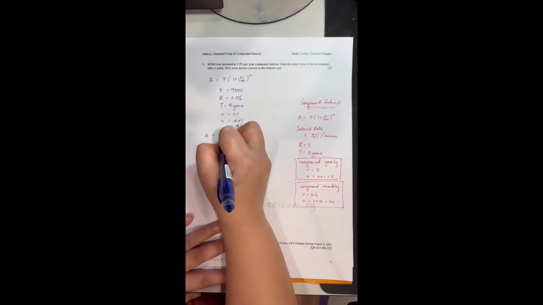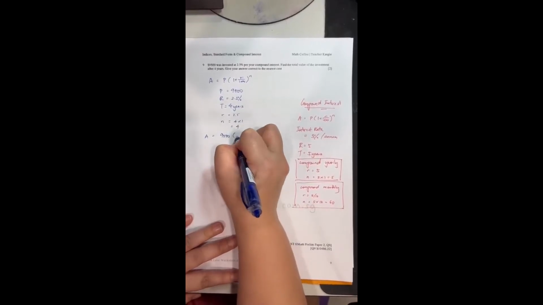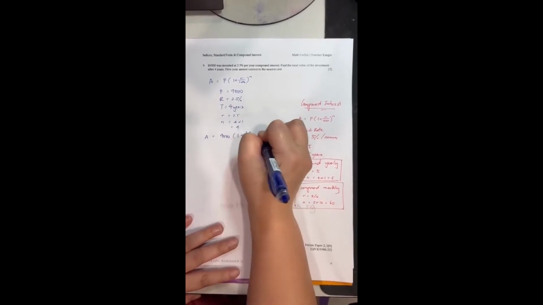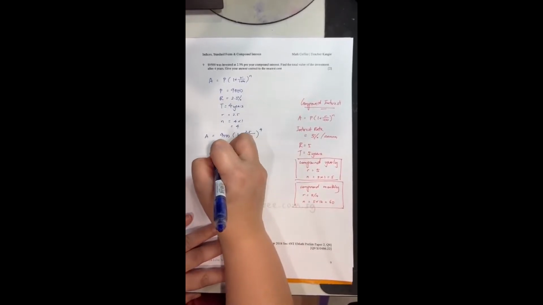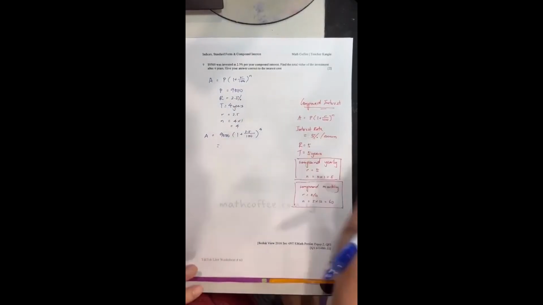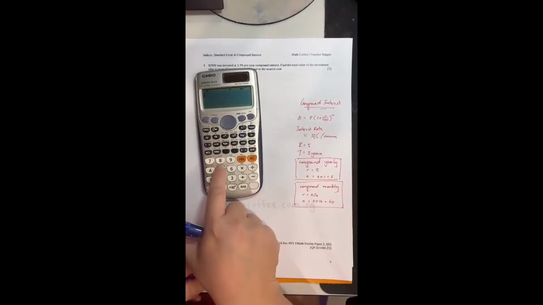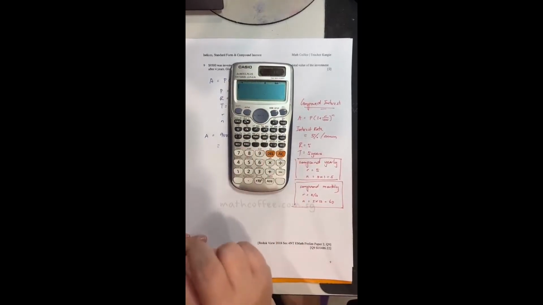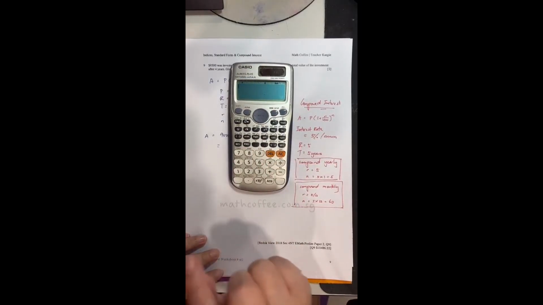So this one is very straightforward. Let's just sub it in. 9,500 times (1 plus 2.5 over 100) to the power of 4. Be careful. Sometimes students happily put 2.5 and then use the calculator percent. You cannot use the calculator percent because if you use percent, it automatically divides by 100.